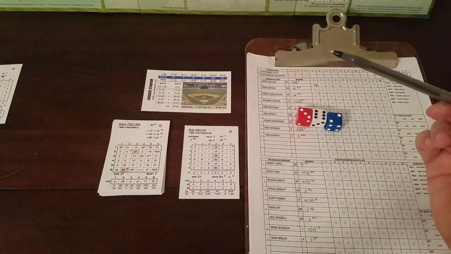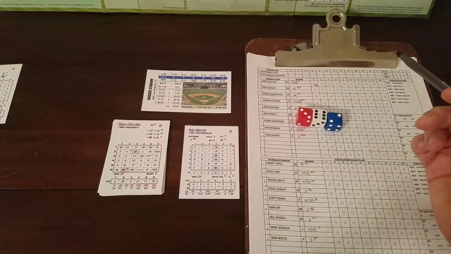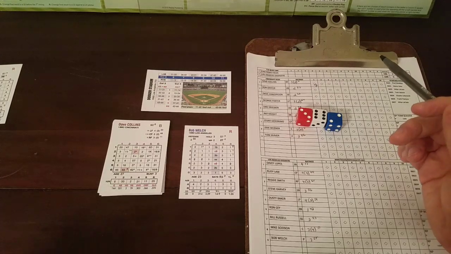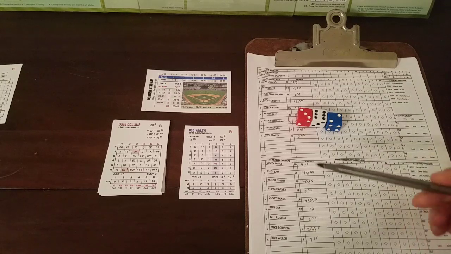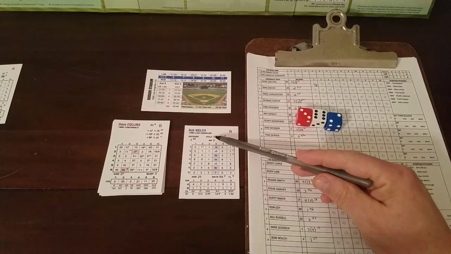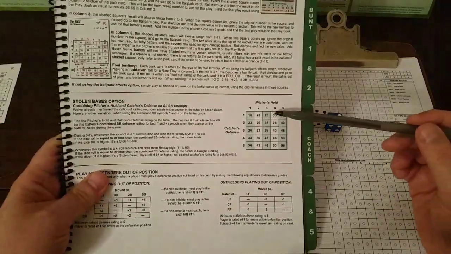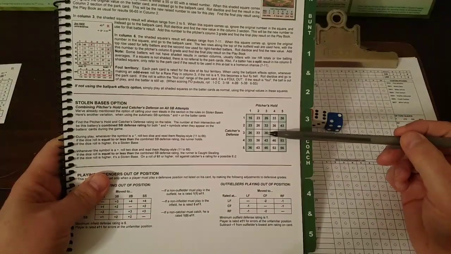This is not a caught stealing chance. It's either a hold or a steal. So we look at Mike Scioscia, who's the catcher in this game. Mike Scioscia is a 3 rated defensive catcher, and the hold rating on Welch is a 3 also. So we cross-reference 3 and 3, get a number of 36.